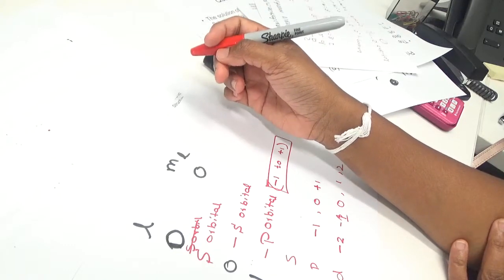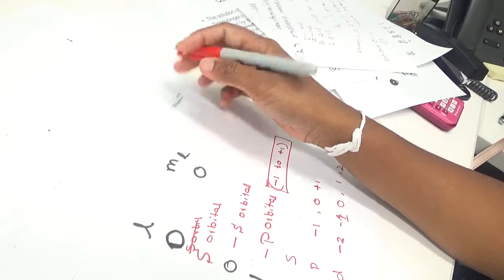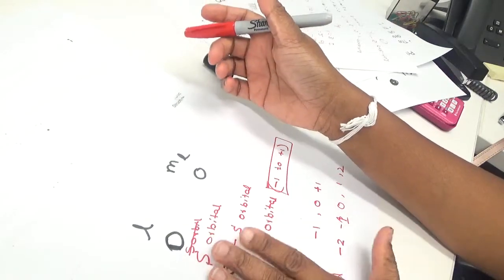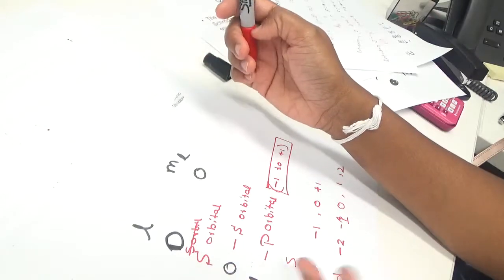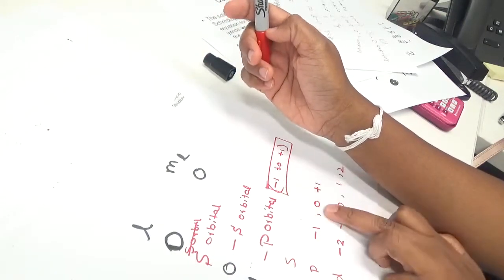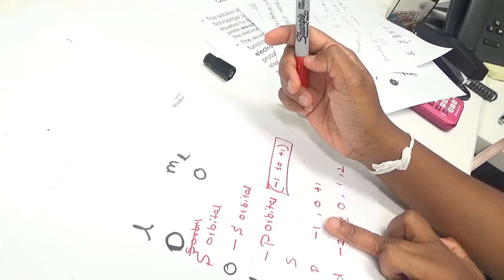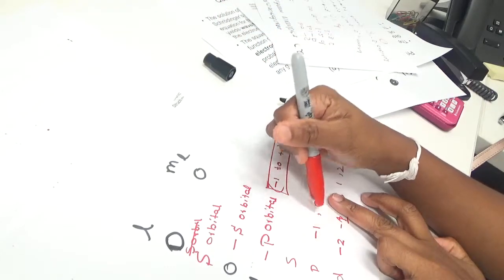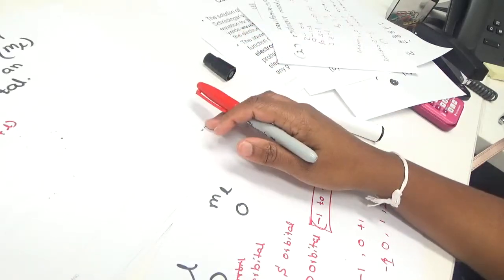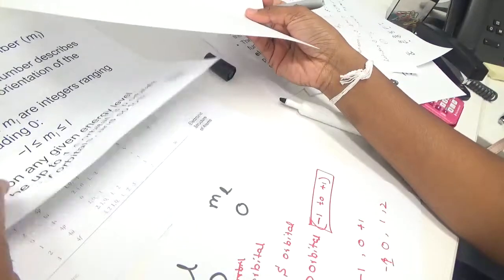And if you think about ml, negative L to positive L, that means for s orbital, it's only one orientation, but for p orbital, negative 1, 0, positive 1. That means you have 3 p orbitals, 5 d orbitals. So that is the relationship.